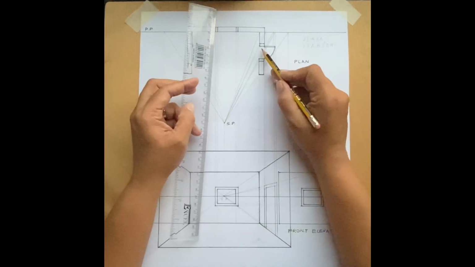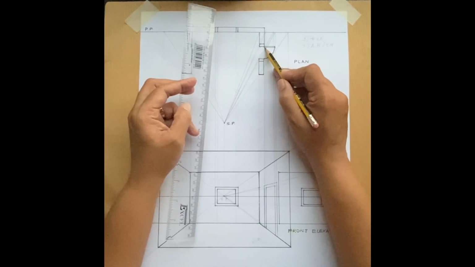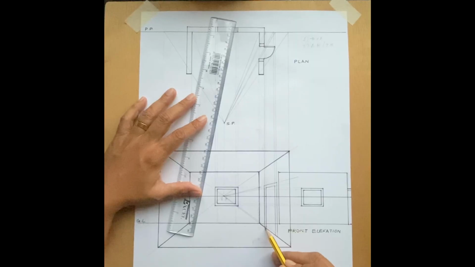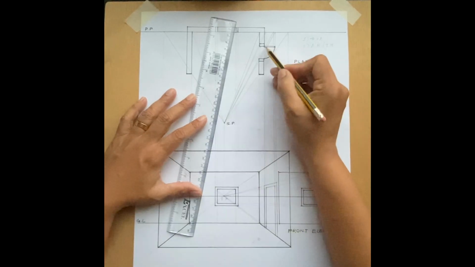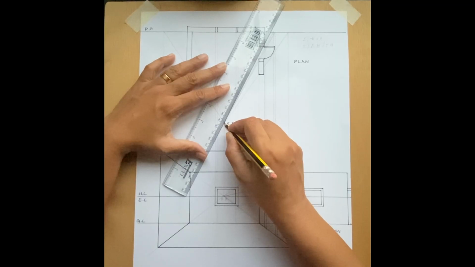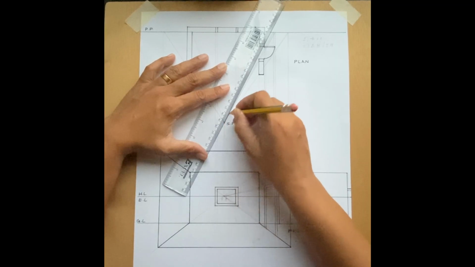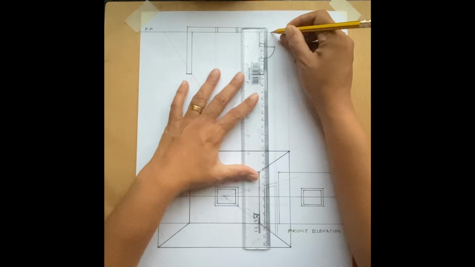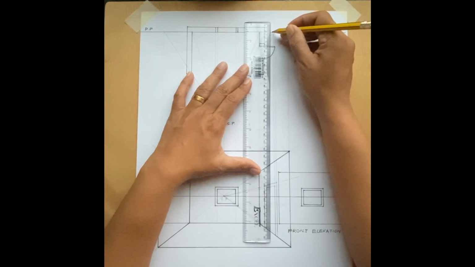Now we have to find this distance. How to find it? So this is our door frame. We have to connect this point with the station point up to the picture plane. When it intersects with the picture plane, we have to drop it down.